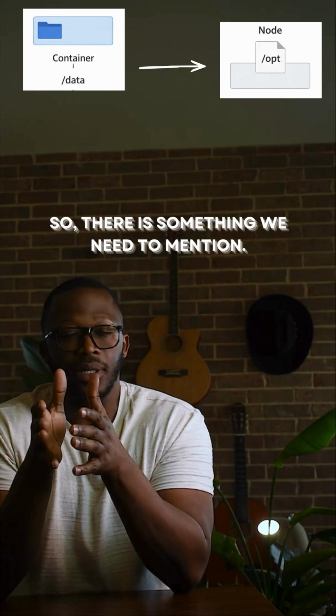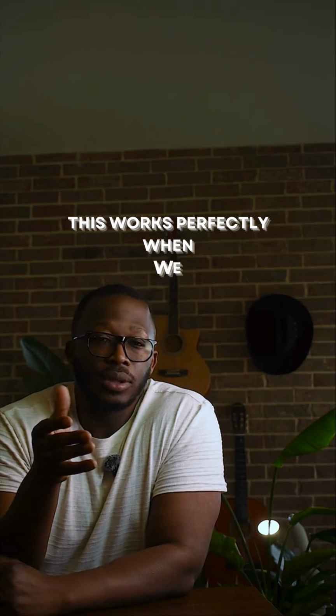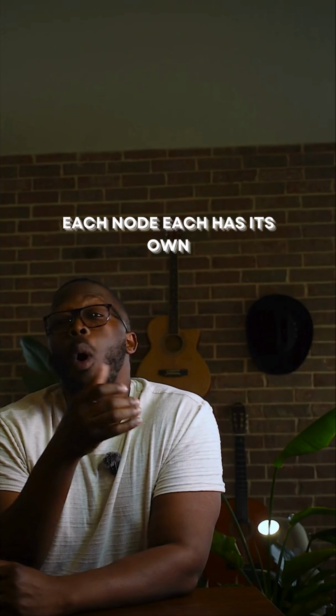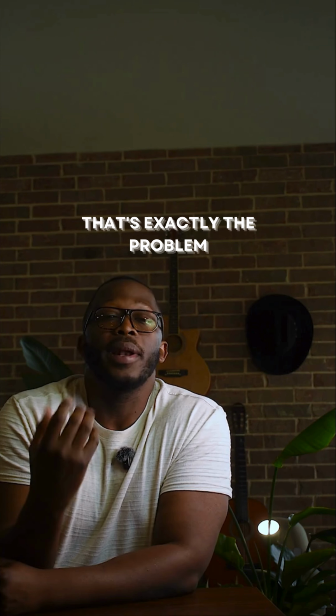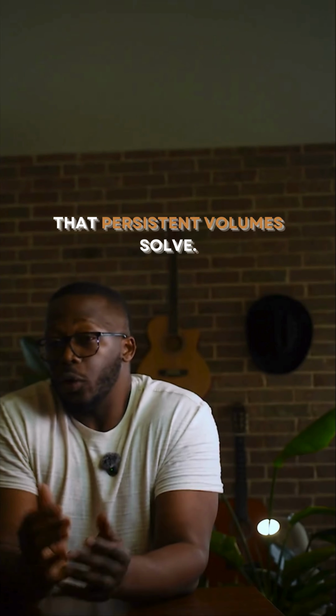So there is something we need to mention. This works perfectly when we use a single node, but in a multi-node cluster, each node has its own separate folder, so they don't share data. That's exactly the problem that persistent volume solves.